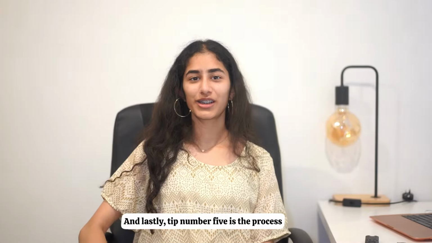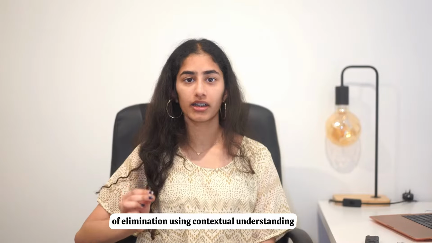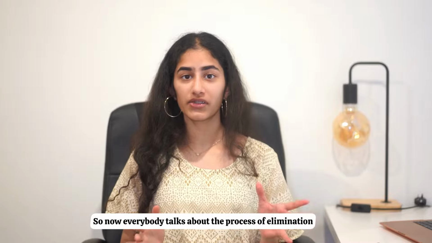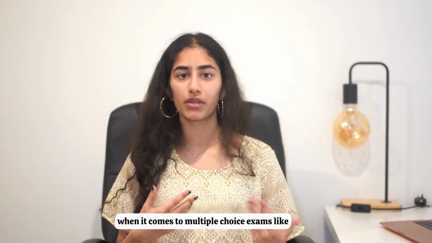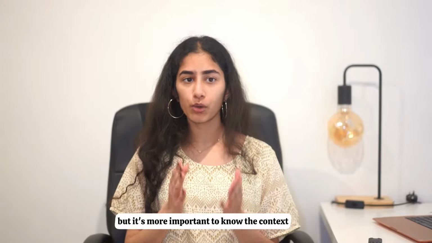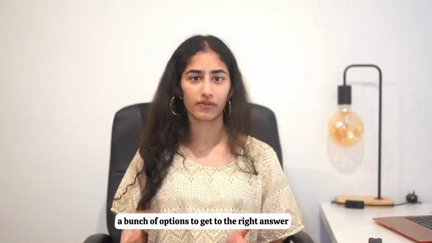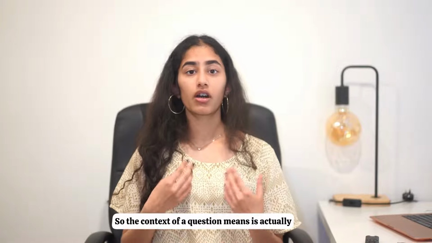And lastly, tip number 5 is the process of elimination using contextual understanding. Now everybody talks about the process of elimination. It's a standard when it comes to multiple choice exams like the IGCSE Physics paper 2 exam. But it's more important to know the context of a question than to just blindly eliminate a bunch of options to get to the right answer. The context of a question means what the question actually says.